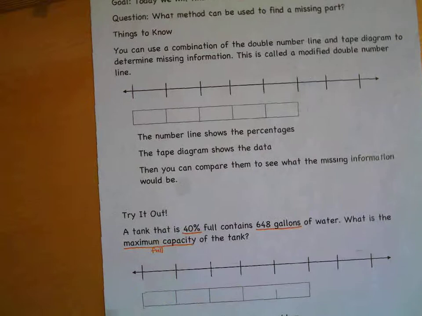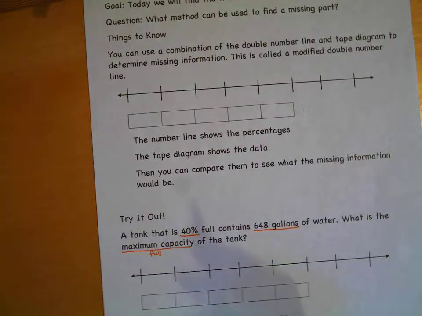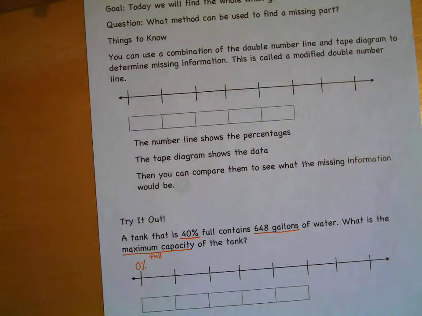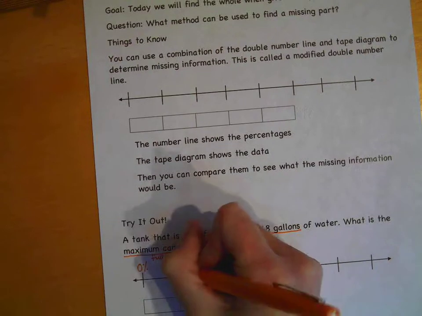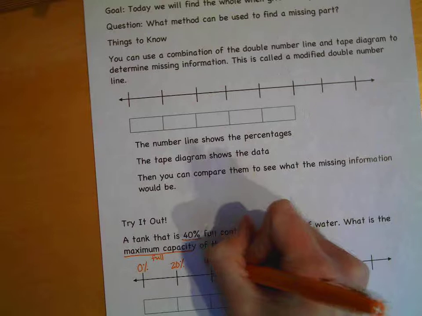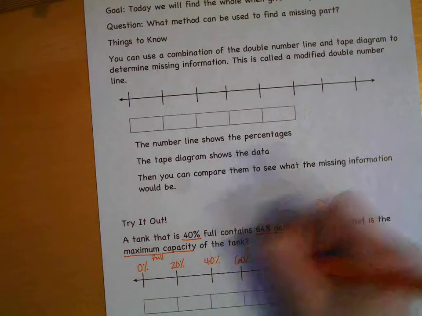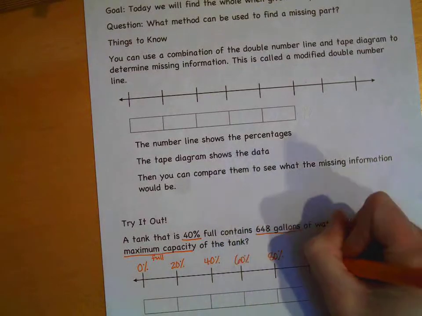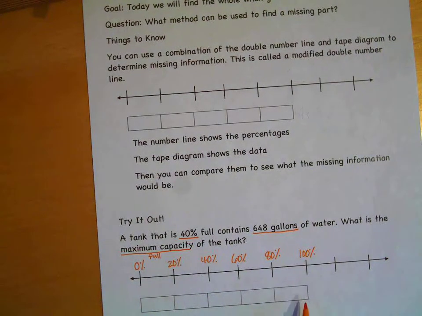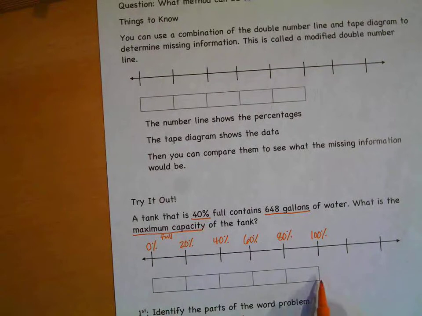All right, so we have one right here, a modified double number line, and then it says determine the best way to determine the whole. So if we have a modified double number line, then I would say right here is 0%, right? And then it says that we know 40%. So for me, what I would like to do is count by 20s. So this is 20%, here is 40%, 60%, 80%, and then this one has to be 100%. And if you look at the tape, that would work because there are 5 sections of the tape. Then I know where 20% would be. That would be this section.